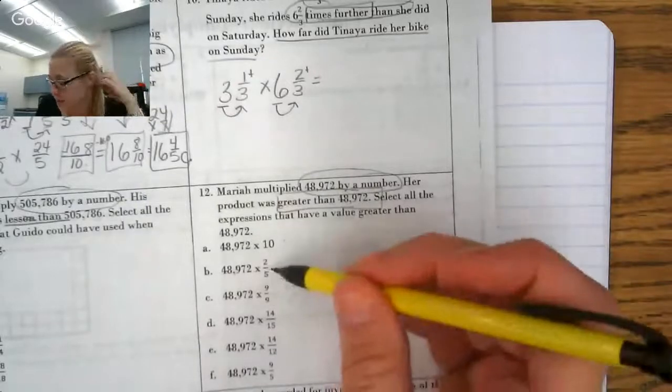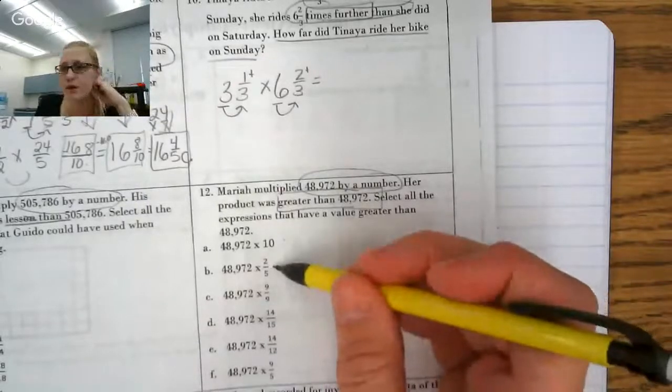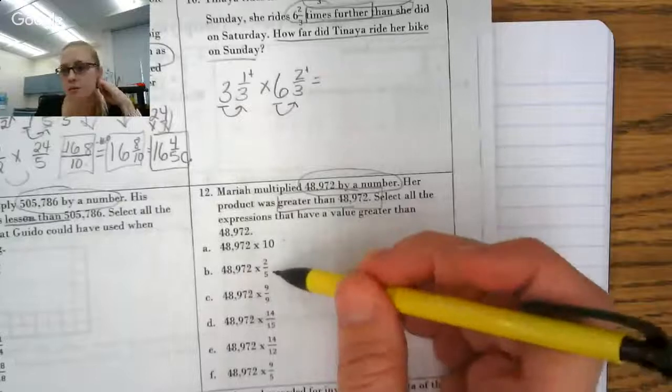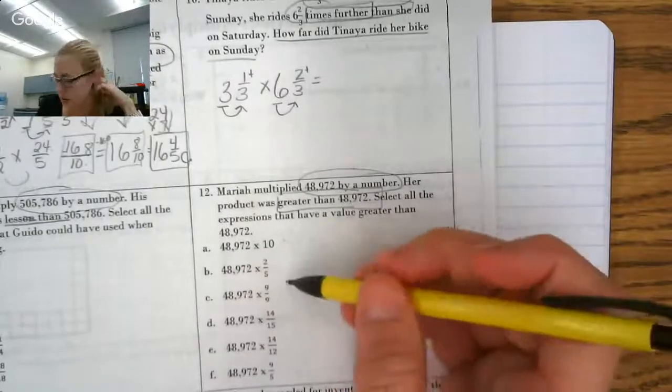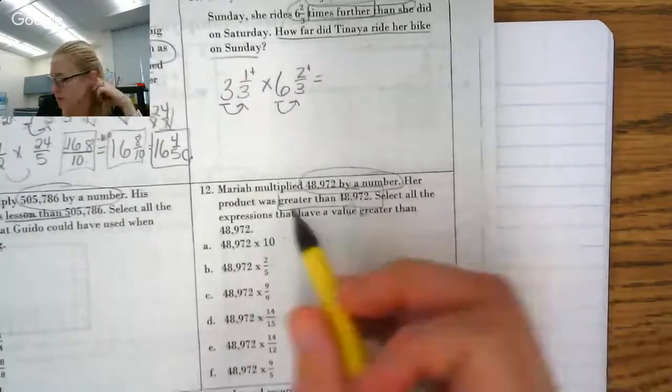Does B work? B doesn't work because I'm multiplying by a number less than 1, which means I'm not keeping the whole thing. I'm only keeping 2 of my 5 shares. So B does not work. Again, I'm looking for greater than. Does C work?